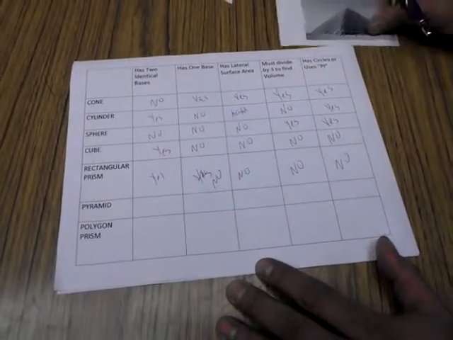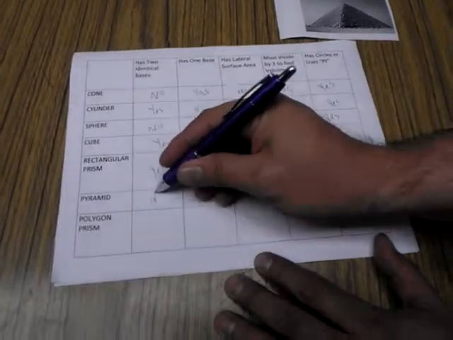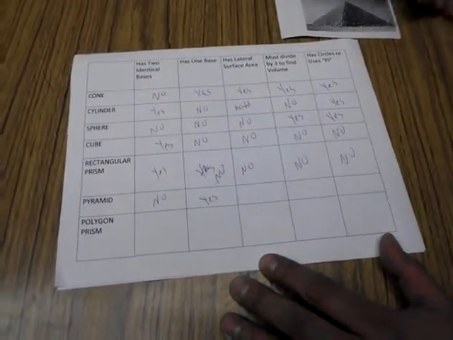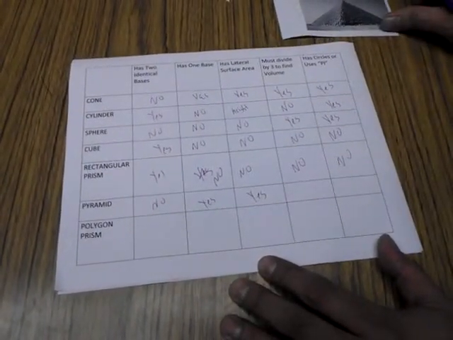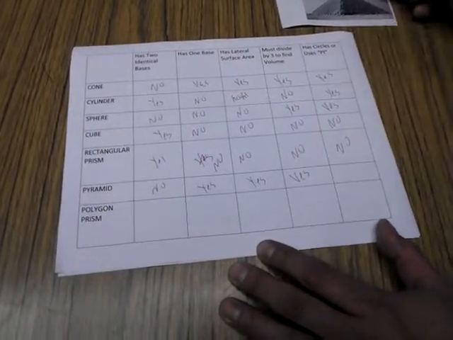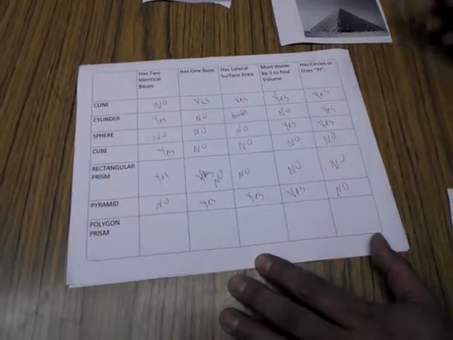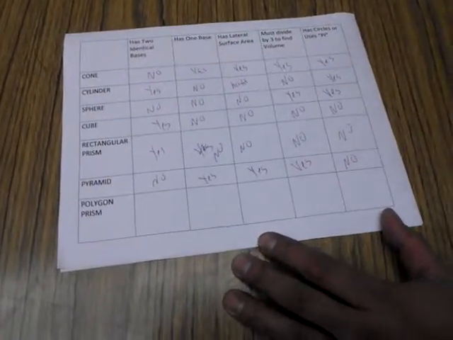Now we look at our pyramid. Does it have identical bases? Just looking at it, we're going to say no. It has one unique base. It has a lateral surface area, which is different from the height, so that would be yes. Must divide by 3 to find the volume? Yes. And does it have circles or use pi at all? Since this is a cubed pyramid, we don't use any type of pi or anything like that.